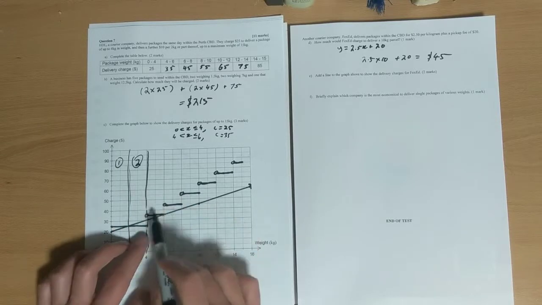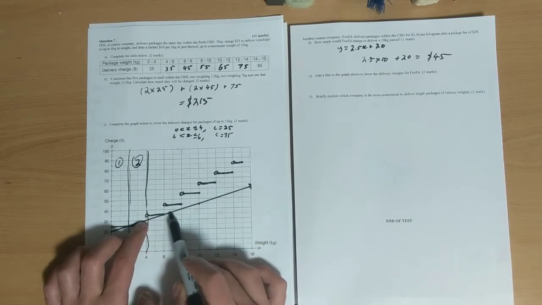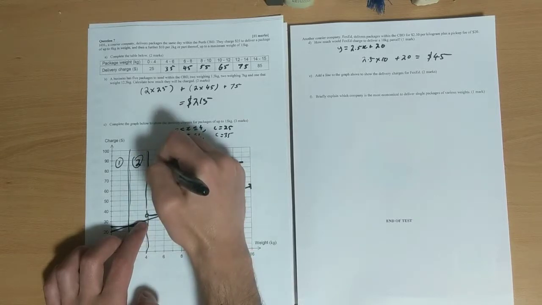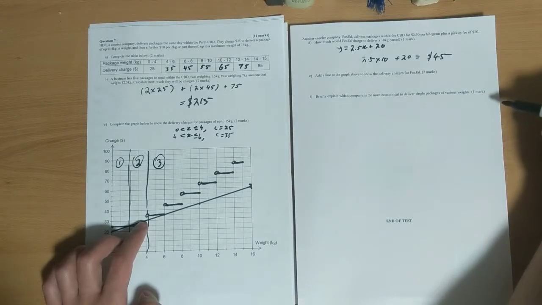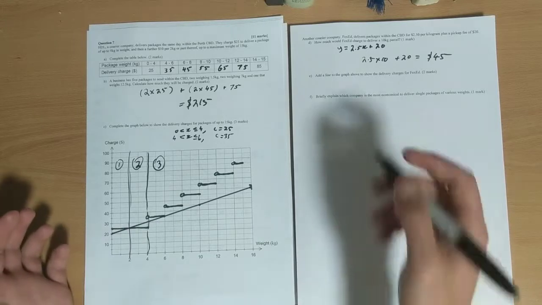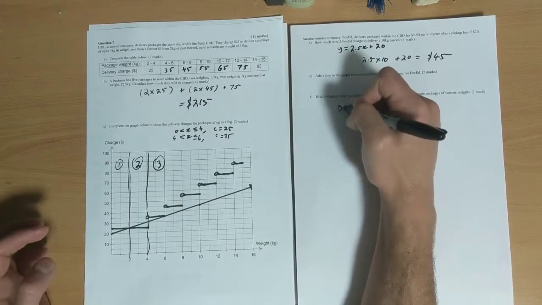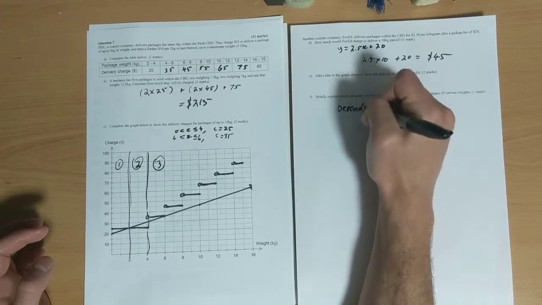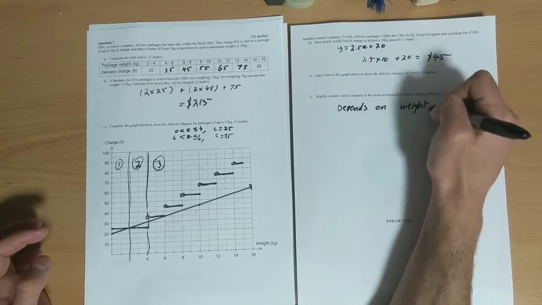In this third section here, the FexEd is cheaper again, and it continues to be cheaper the whole way through. It never crosses over again. So this is the third section. So if we're going to answer this question, which company is the most economical to deliver single packages of various weights, it depends how heavy my parcel is. So it depends on weight. And I can elaborate on that.